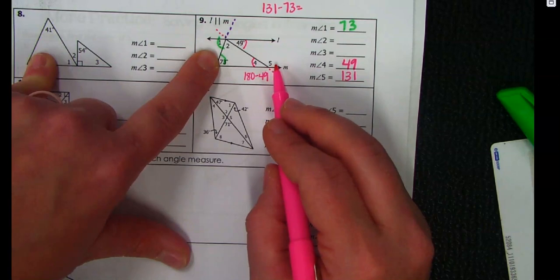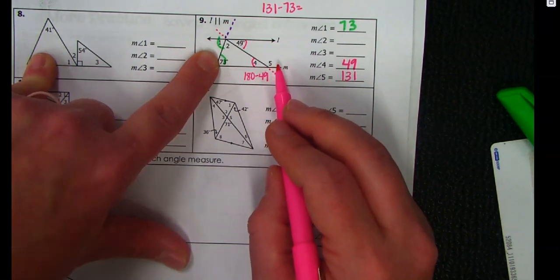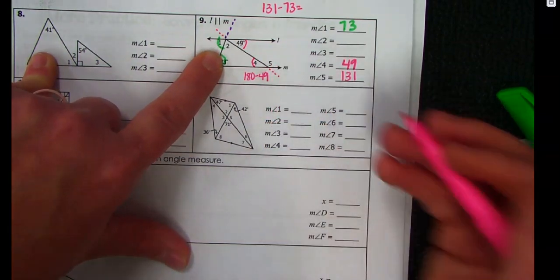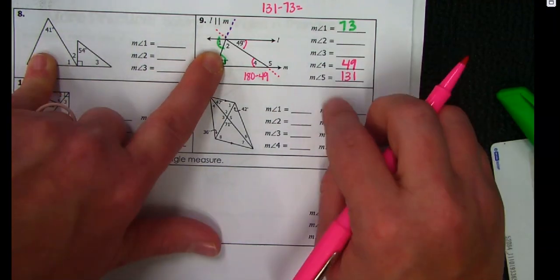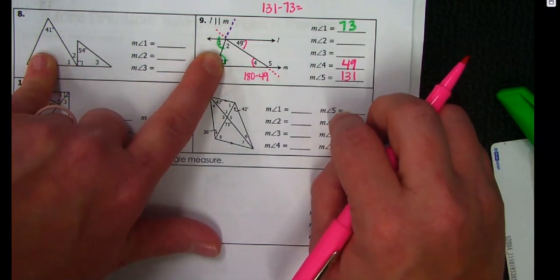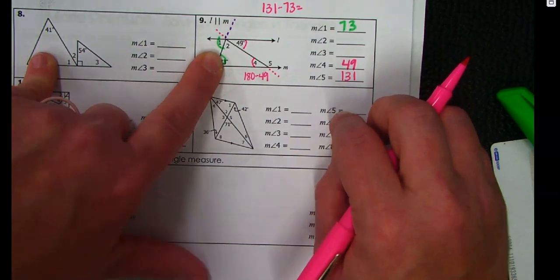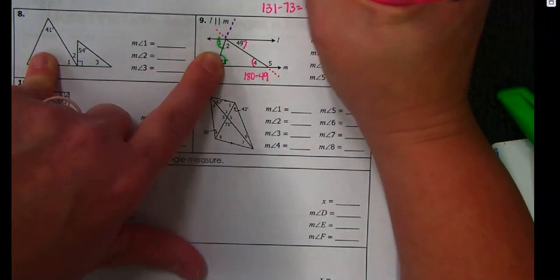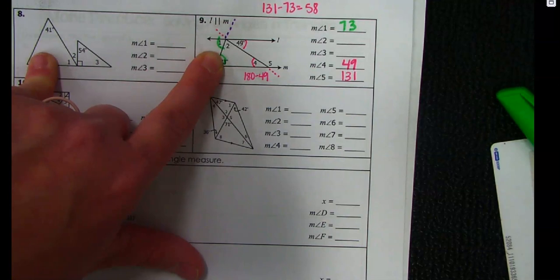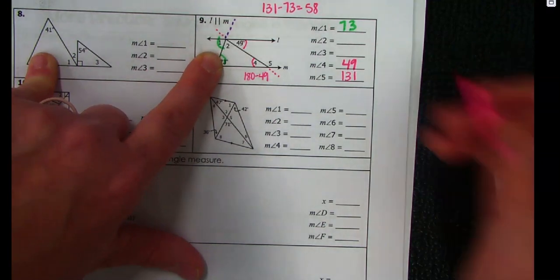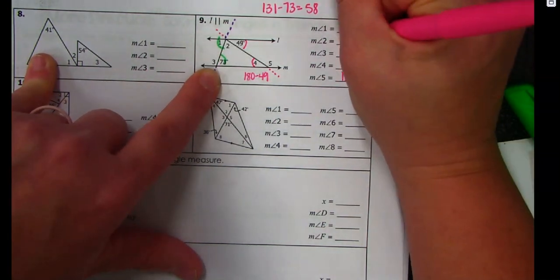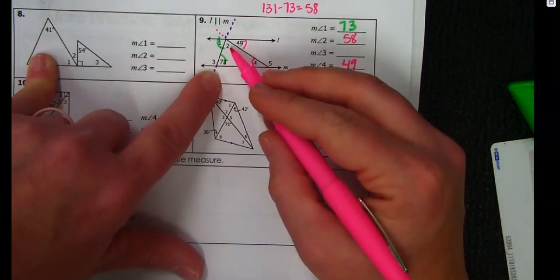So I'm taking away that 73 from 131, and that is going to give us 58, I believe. Okay, 131 minus 73 is 58. Yeah, I just wanted to double check. So we know that that's 58.